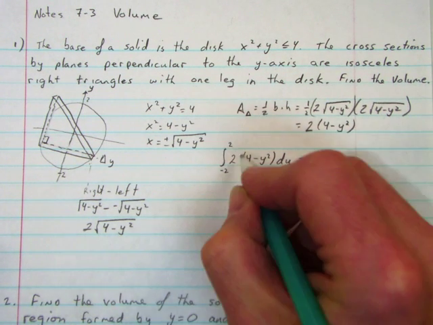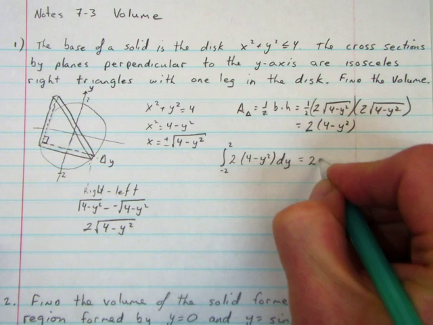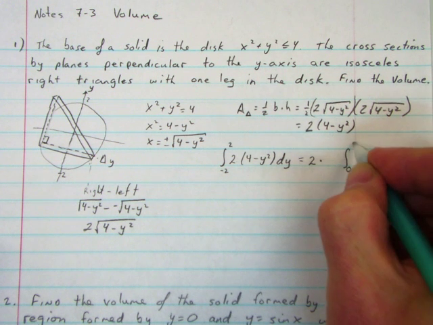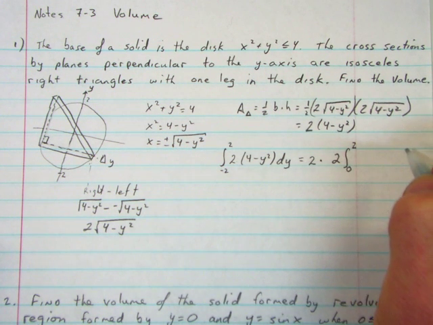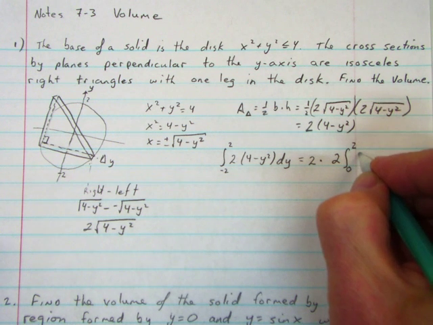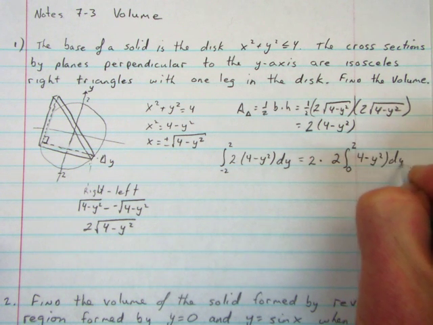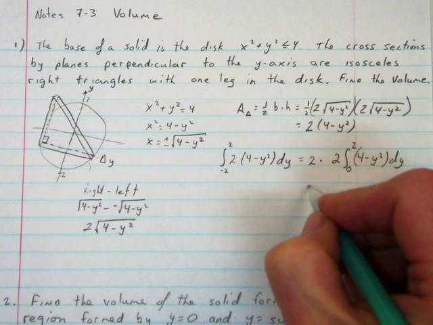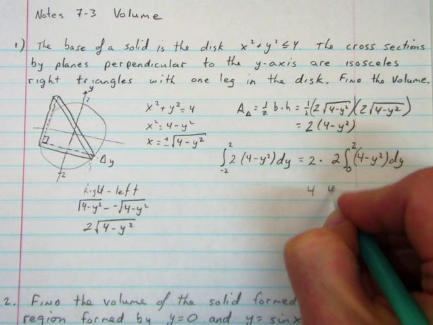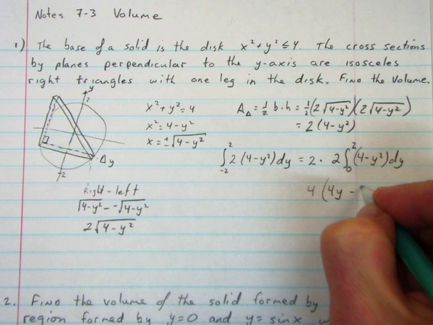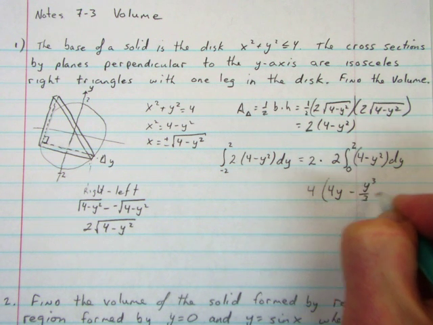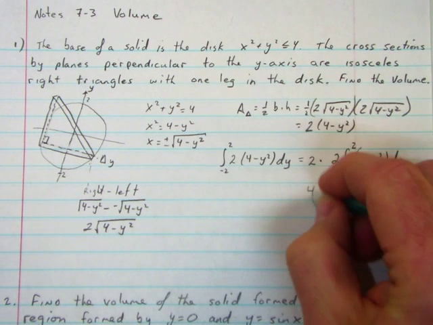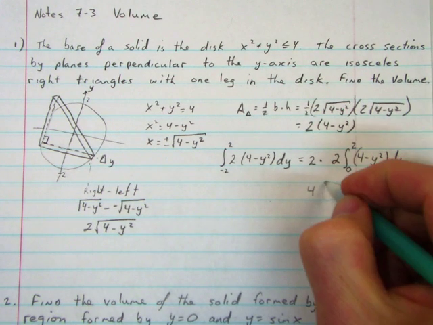So what we can do is, I'll take out this first 2, and then instead of going from -2 to 2, we'll go 0 to 2, but we'll double this integral value. And then we can just have 4 minus y squared dy. By doing it like this, we'll have a little simpler calculations. So we have just 4, and now we just find the antiderivative, 4y minus y cubed over 3, evaluated from 0 to 2.